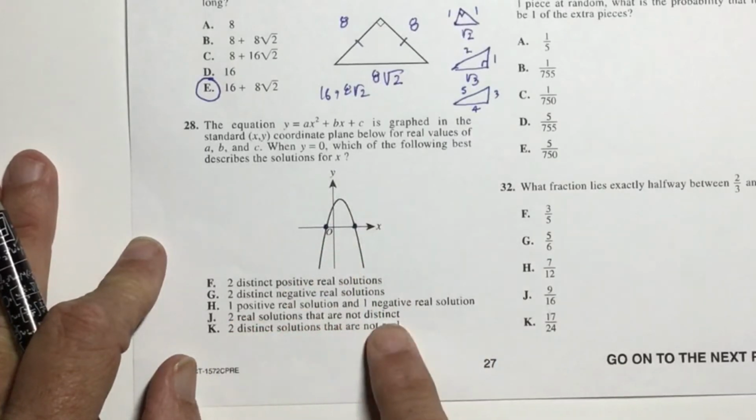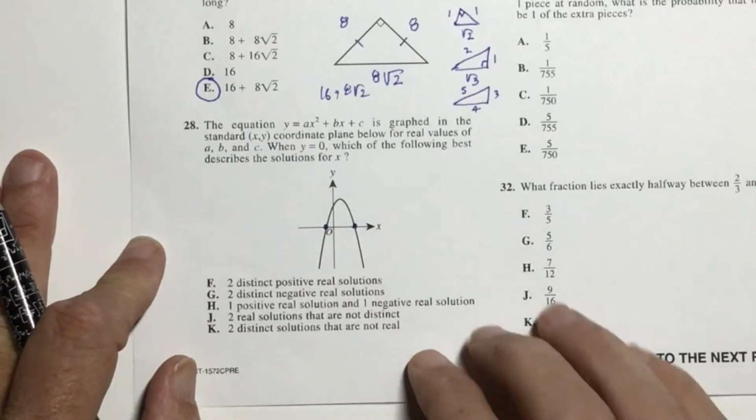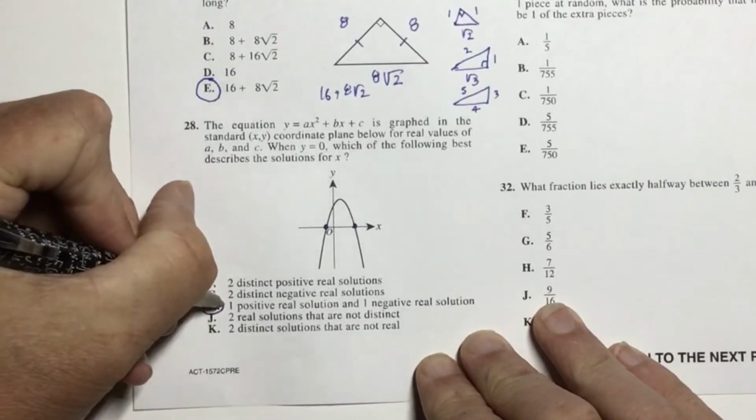2 real solutions that are not distinct? No, they're both distinct, meaning they're different. 2 distinct solutions that are not real? No, they're both real. In other words, they're not imaginary. So it looks like H is the way to go.